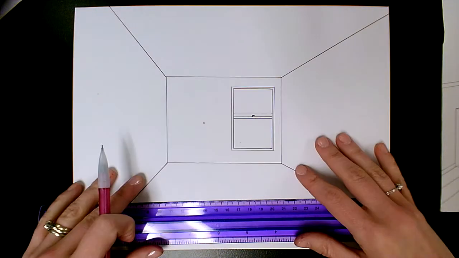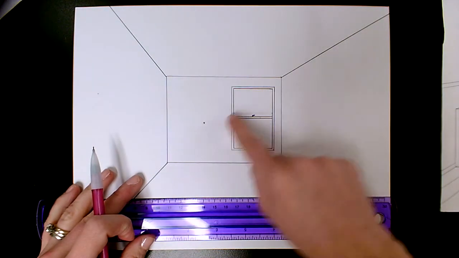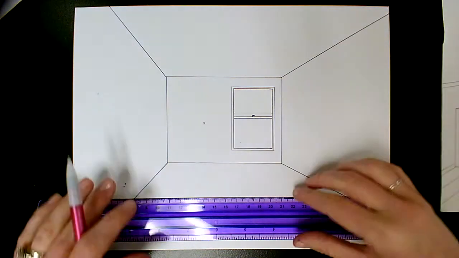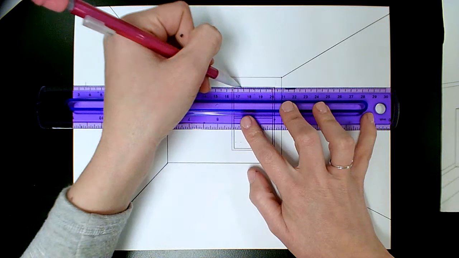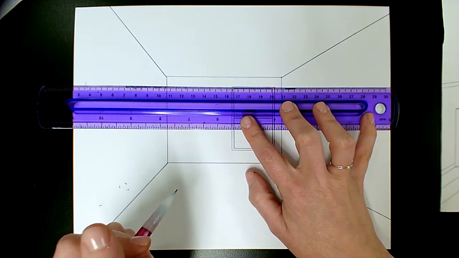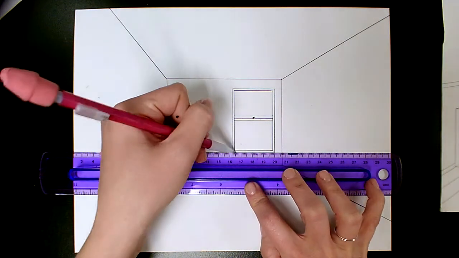So in order to do that, what we're going to do is, to keep this window consistent, you obviously don't want one window really small in your house and one really big. I'm going to very, very lightly take the top of my window and super lightly bring it across to the corner of the wall.